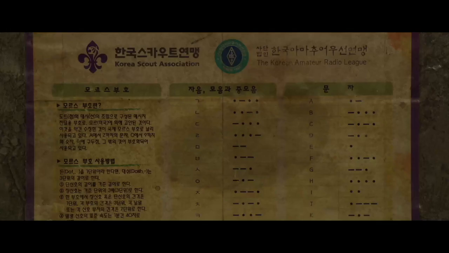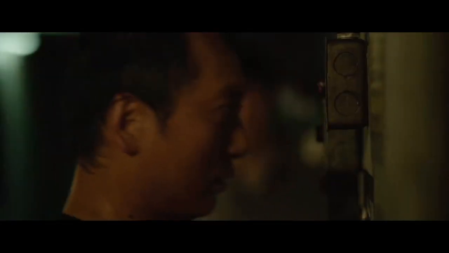The actions of Kunsei and his use of Morse code to communicate and send a desperate message to Da-song hint at the possibility of salvation from the depths, of being able to leave the bunker.